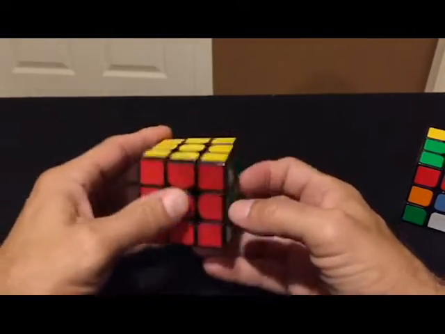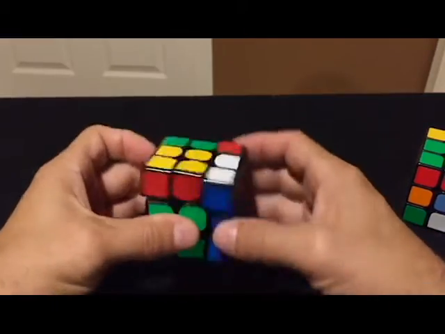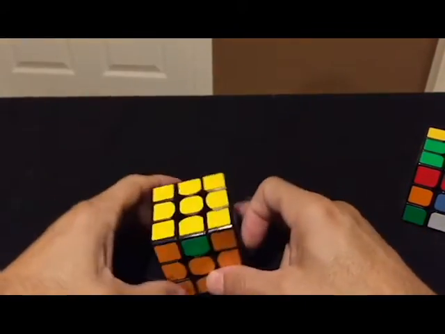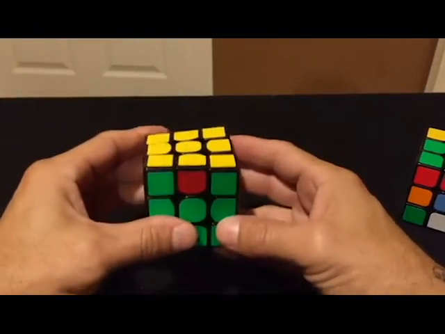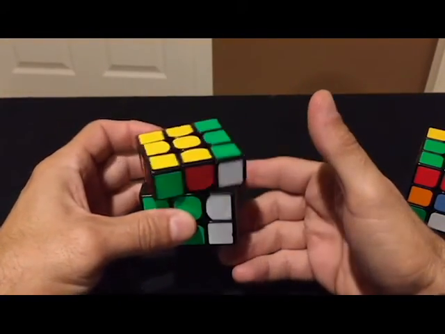Sometimes it won't. Sometimes it will be, let me give you an example. Okay, so if I just did it now, I would have to do it twice. So I put the solved side in the back. I do the same move.